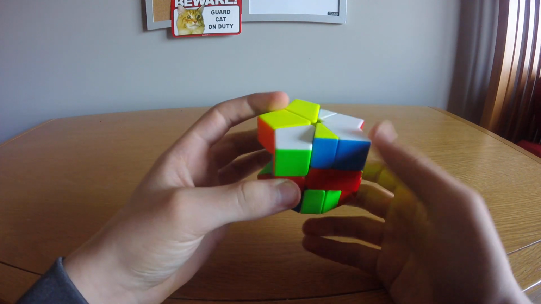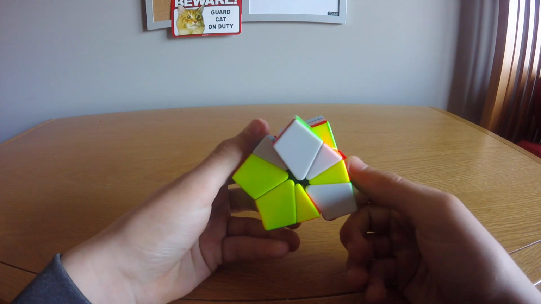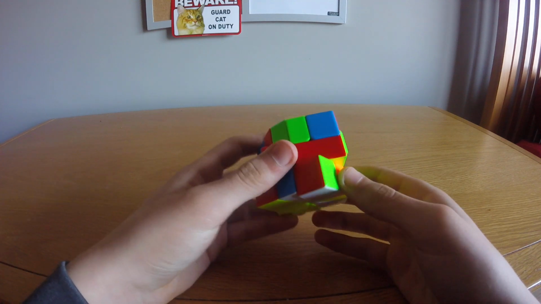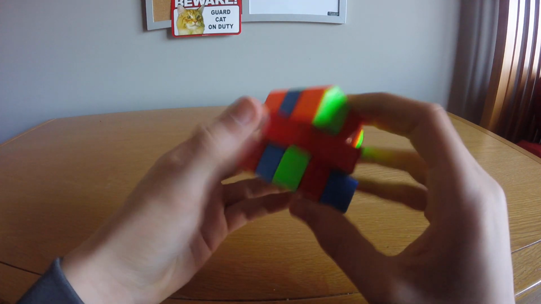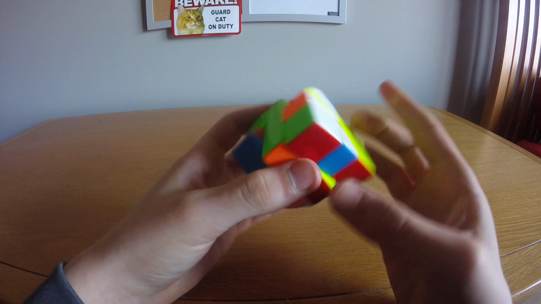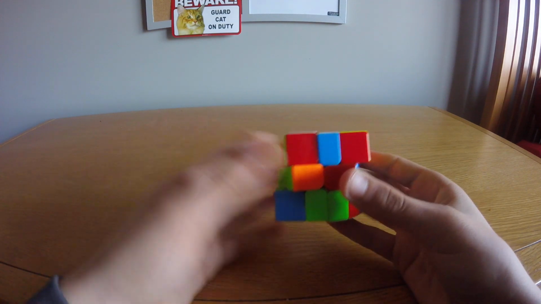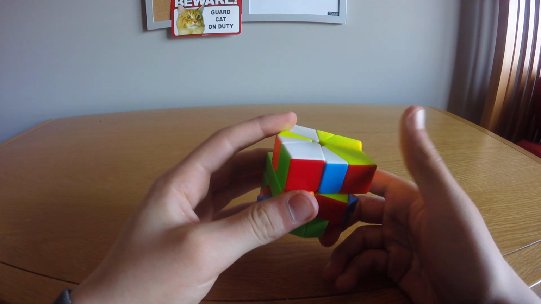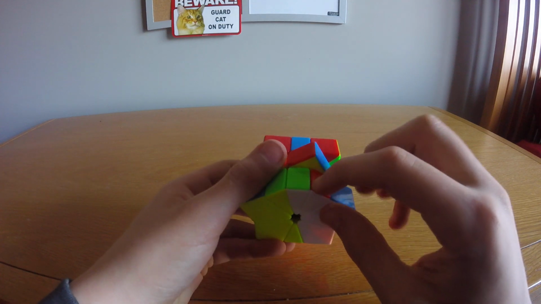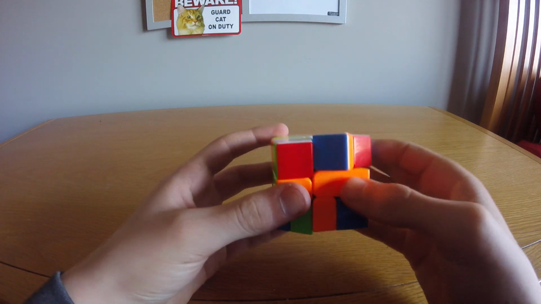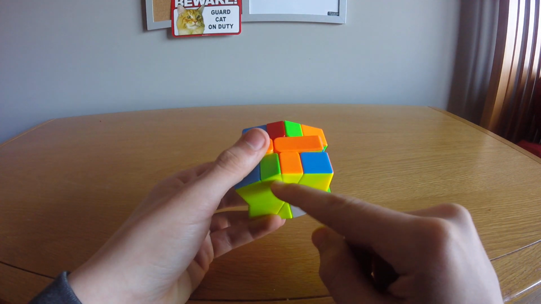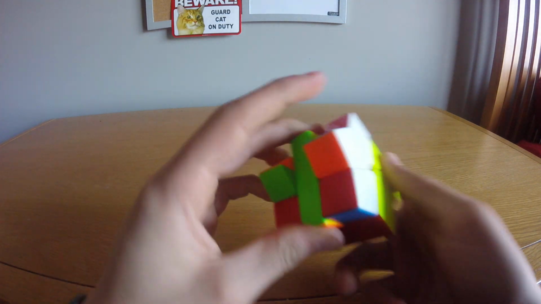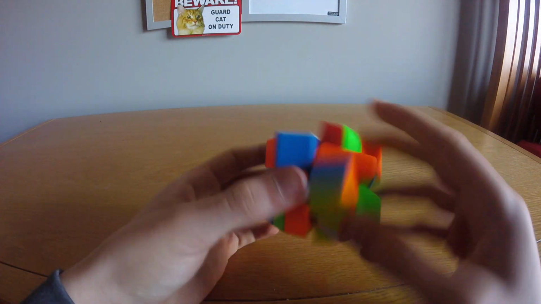For the inverse, you're going to do the same thing, except you're just going to pair it up like this, and then if it's even, use this pair, change that pair, and if it's odd, change this pair.